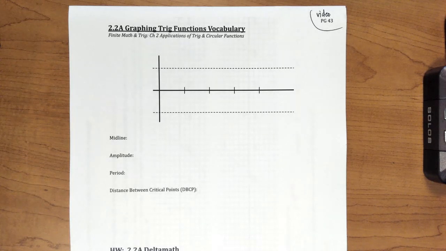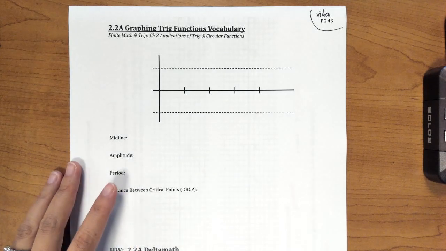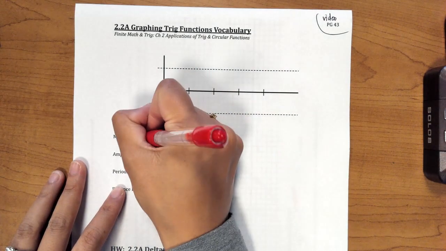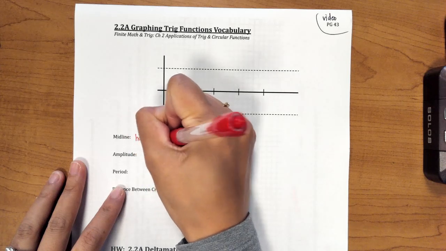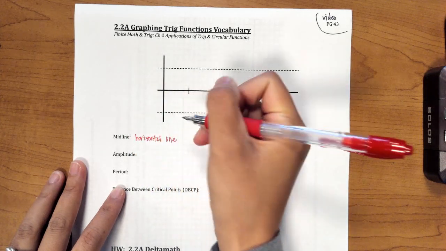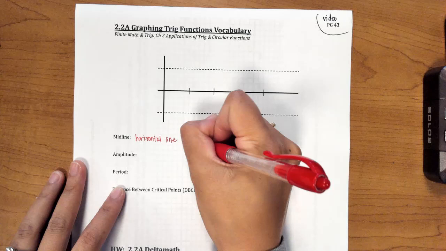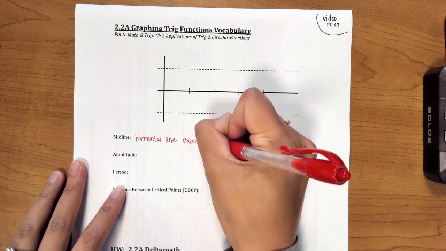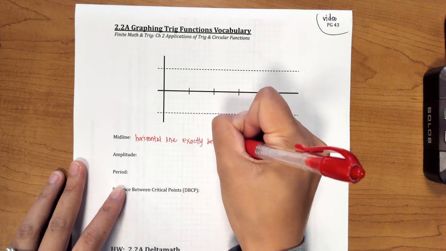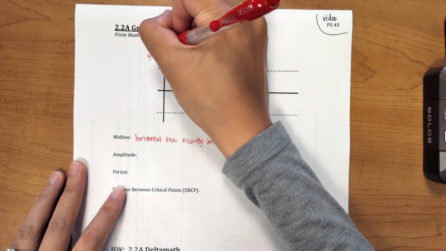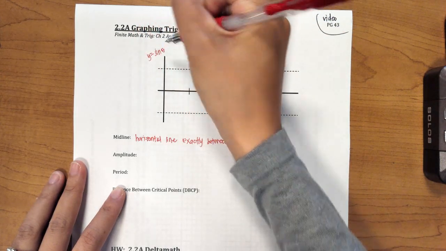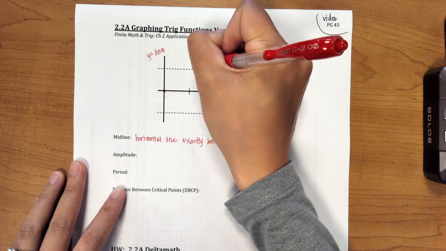Give me one. Okay, so let's talk about midline. Midline is the horizontal line exactly between, and I have no graph to tell you what it's exactly between. So let's just graph y equals sine theta real quick. We'll start at 0, 0.